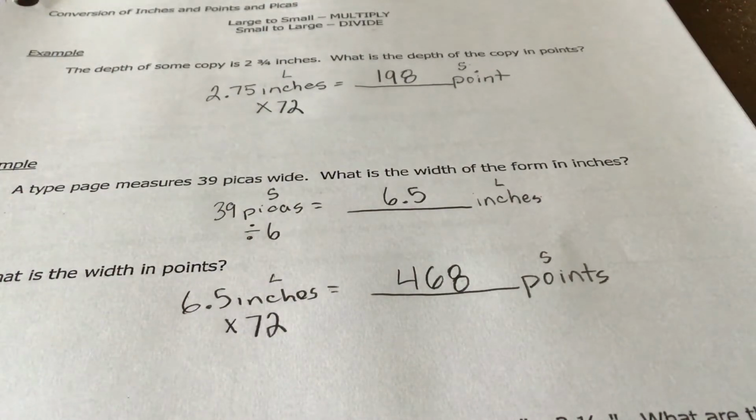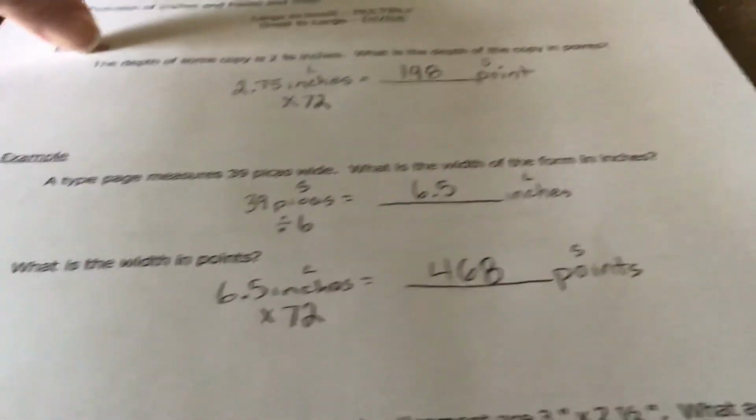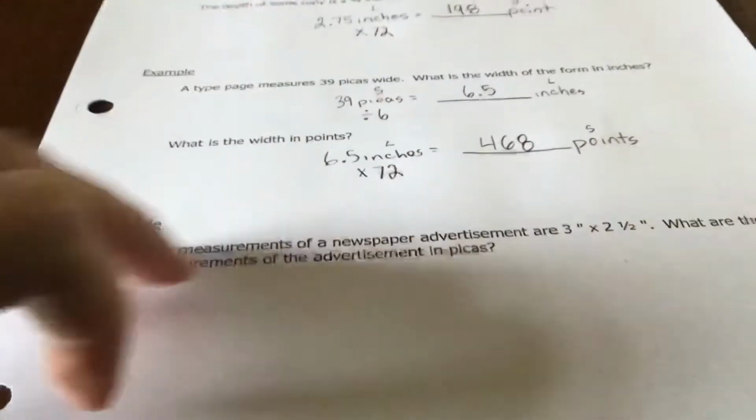Why you would need to do these conversions is that if a customer comes to you and says they need a graphic to fill a certain space, they're going to give you a measurement in inches most likely, but a lot of your design software deals with points and picas, so you need to be able to convert that to get a reasonable estimate of how big you need to make your design. On your second page, there's another example down there, you can try that on your own.